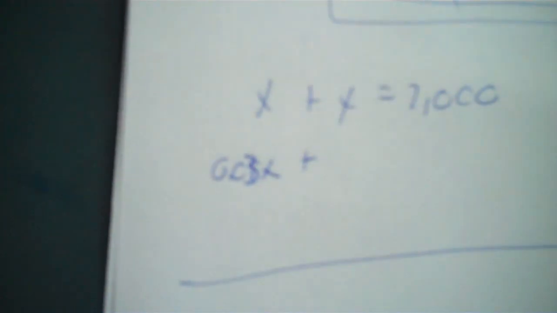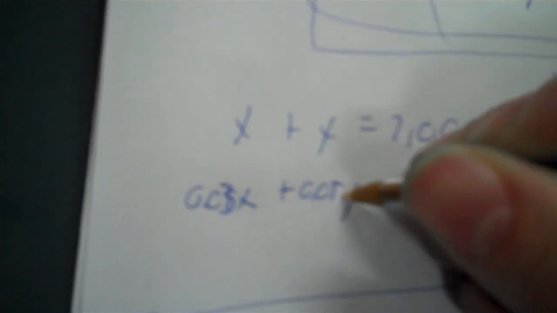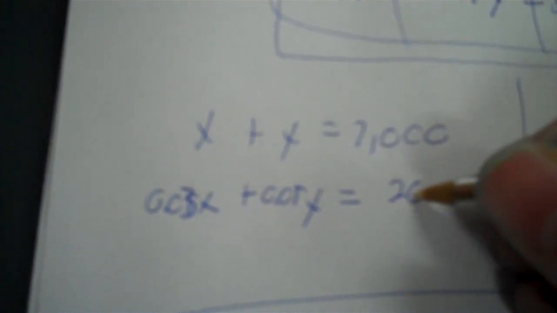0.03X plus 0.05Y equals 260. Okay, multiply by 0.03, 0.03, 0.03. So 0.03 times 1x is 0.03x plus 0.03y. Then I'm finding 0.03 times 7,000.